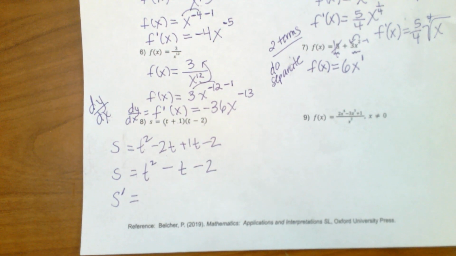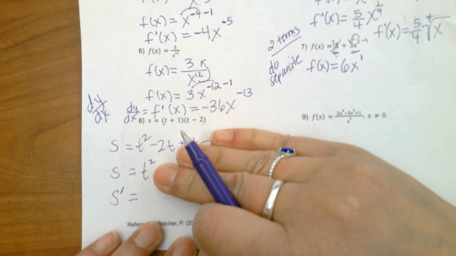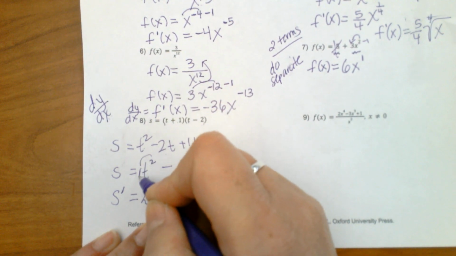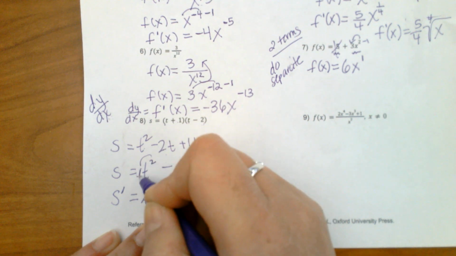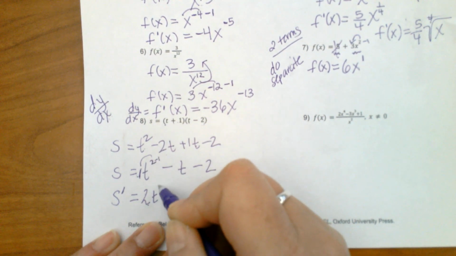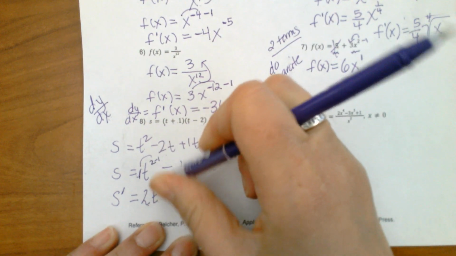I need to do them separate. So the first one I'm doing is t squared. Okay, so let's move that down. Remember this is a 1, we're multiplying here. 2 times 1 is 2. T to the 2 minus 1 is just 1. I'm not even going to write the little 1 there.